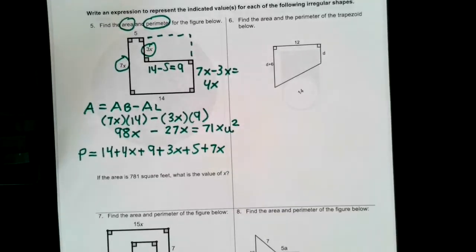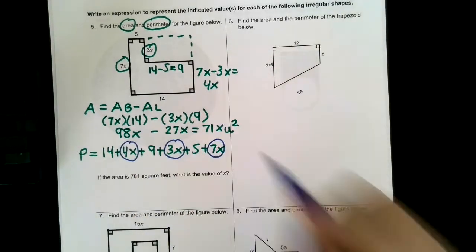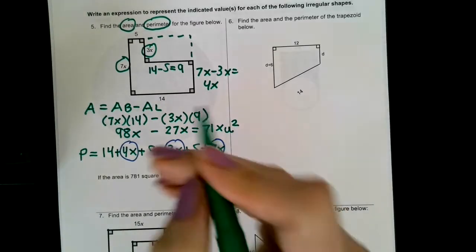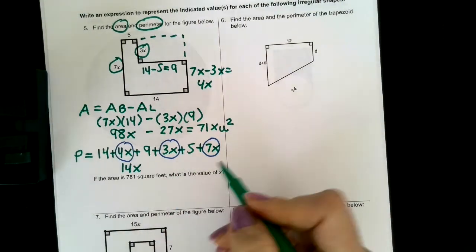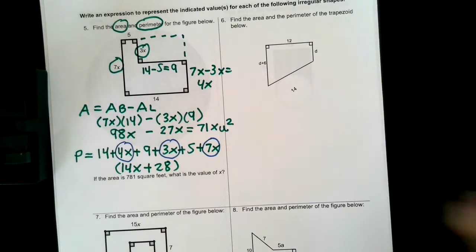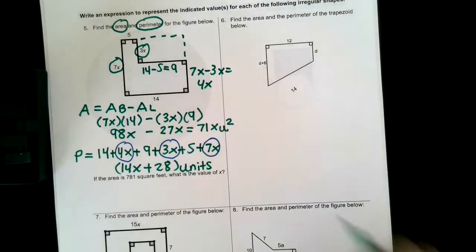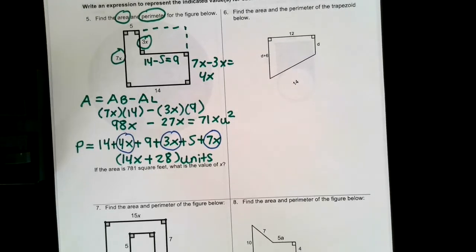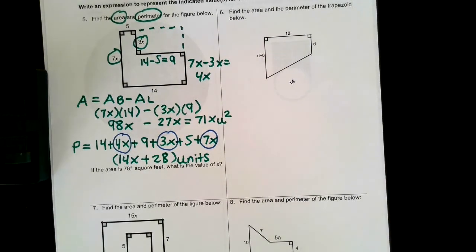I'm going to look for all my like terms. So I have a 4x, 3x, and a 7x. Those can all be combined together. That'll give me 14x. And then I can add 14, 9, and 5, and that will give me 28. I'm going to leave my answer like that, and I'm going to put units afterwards because I don't know what the units are. If the area is 781 square feet, what is the value of x?